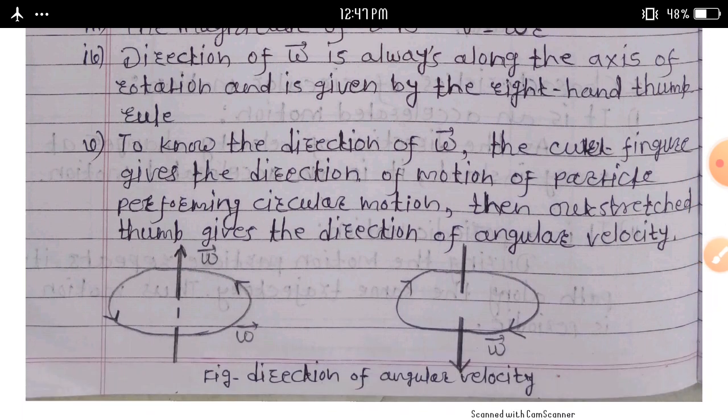To know the direction of omega, the curled fingers give the direction of motion of the particle performing circular motion, and the outstretched thumb gives the direction of the angular velocity.